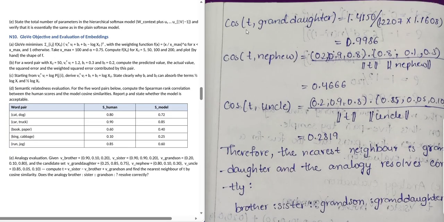Similarly, this is for the cosine similarities: cos of t comma granddaughter, t comma nephew, and t comma uncle. Therefore, the nearest neighbor is the granddaughter, and the analogy resolves correctly. Therefore, the final answer is the granddaughter.